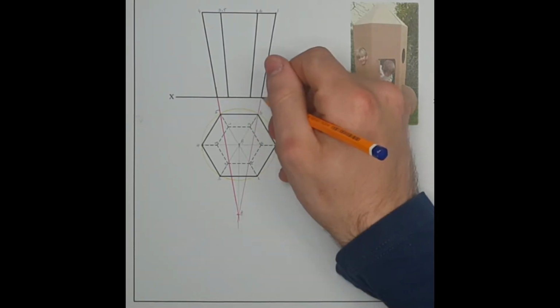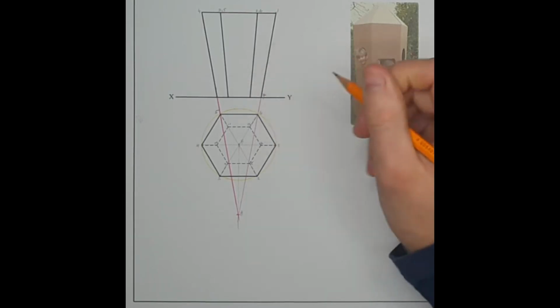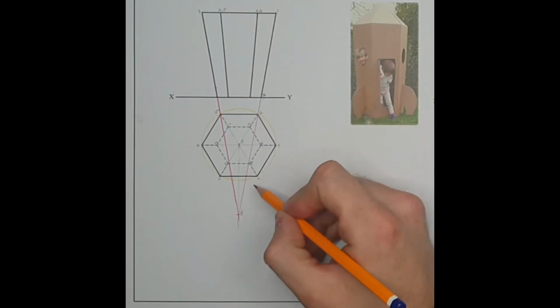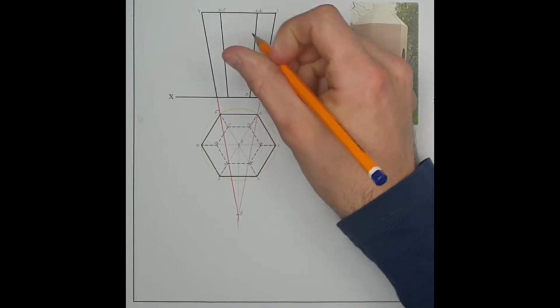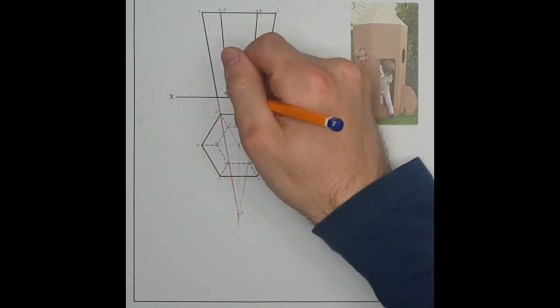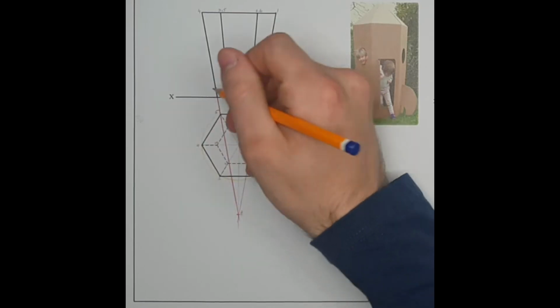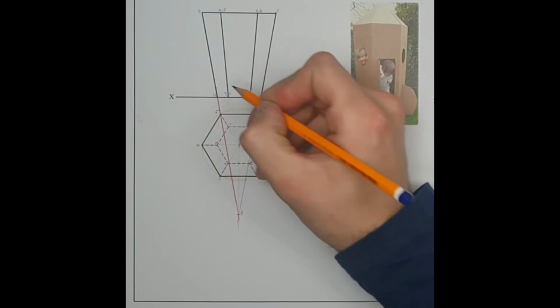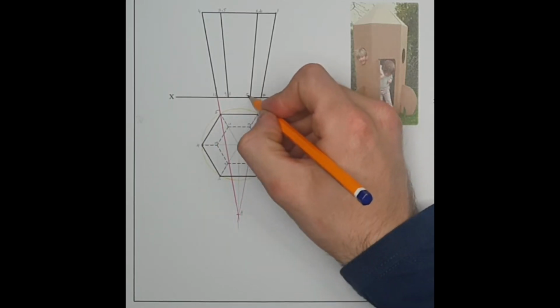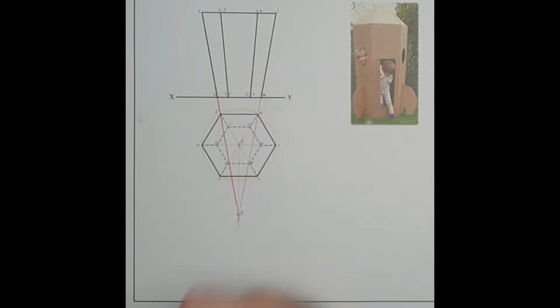So I have the edge that goes from 1 to 7. I have 2 down to 8, so 2 to 8. Then it'll be 3 down to 9, 4 down to 10, 5 and 11, so 9, 11, 6 down to 12. And there we go.